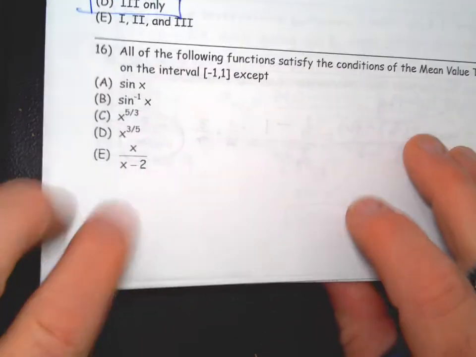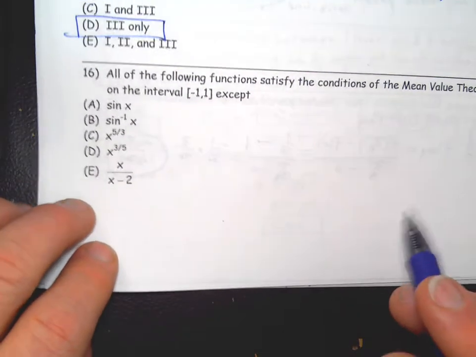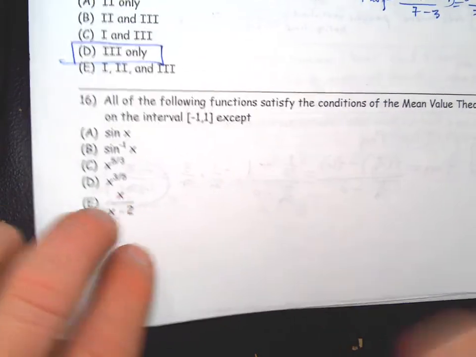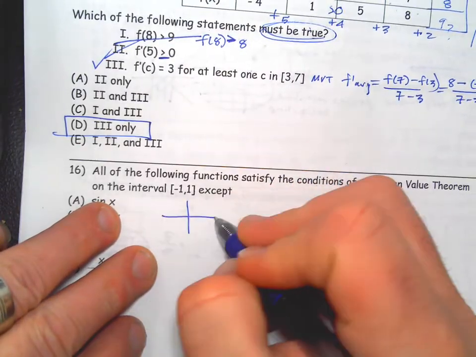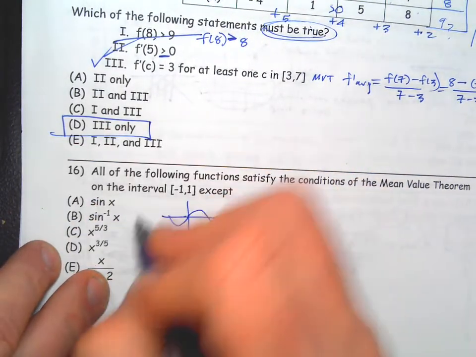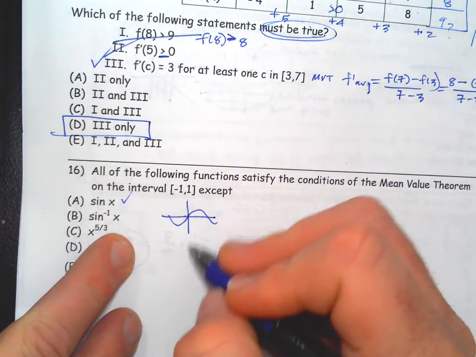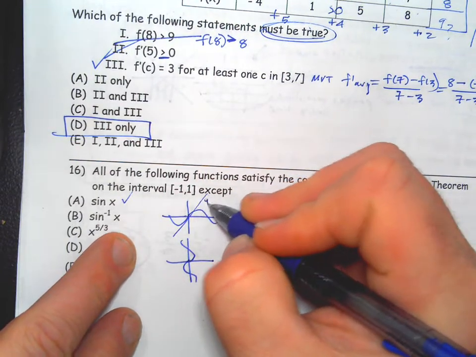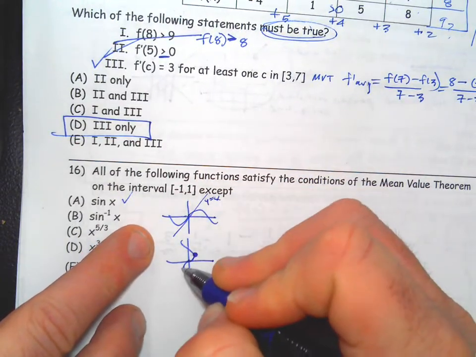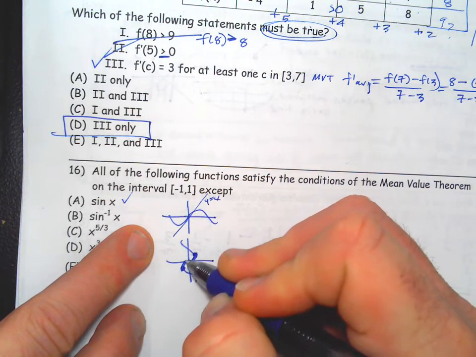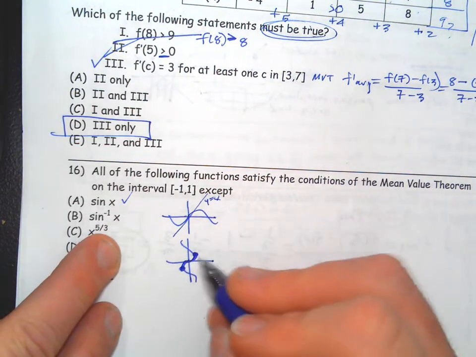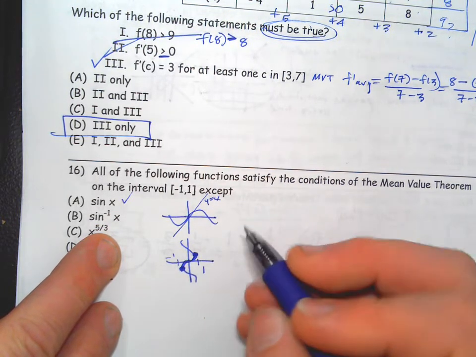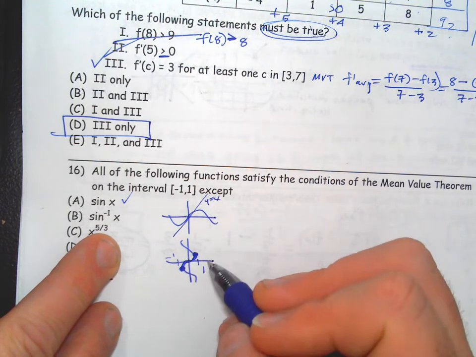smaller intervals. 16, all the following functions satisfy the conditions of the mean value theorem on negative 1 to 1, except for which function? They got to be continuous and differentiable, right? Now the sine curve is continuous and differentiable everywhere, right? Inverse sine, I don't know if you guys remember this. It's like a sideways version, right? You flip it across y equals x. But it's principal values only. So it's just this chunk. And while it is continuous from negative 1 to 1, and it's differentiable between negative 1 and 1.